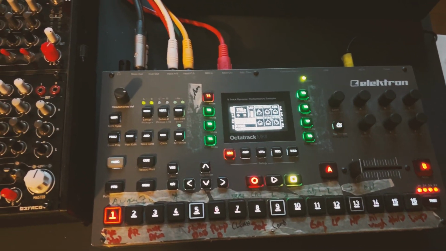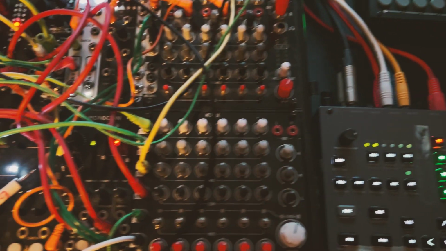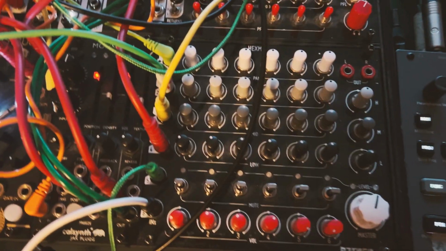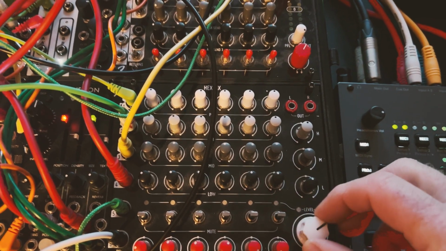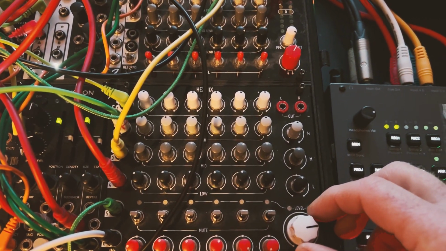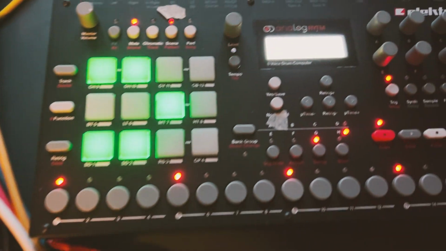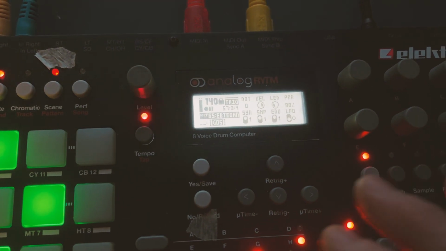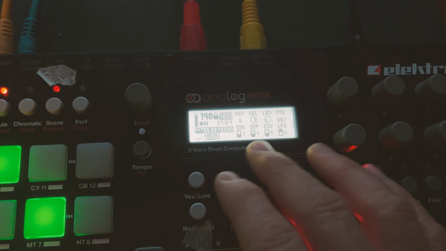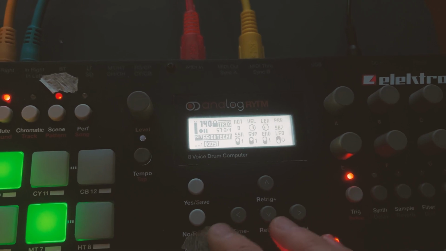So just thinking about the ways we can control the levels here. The modular mixer, each individual channel has its own levels, and then there's a master level here which controls what goes out to the Octatrack. Within the Rytm, we have a number of different options here. I'm not sure if you're going to be able to see the screen. Okay, there we go. So each track has a synthesizer.